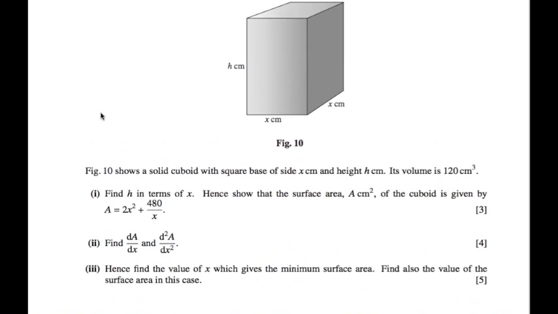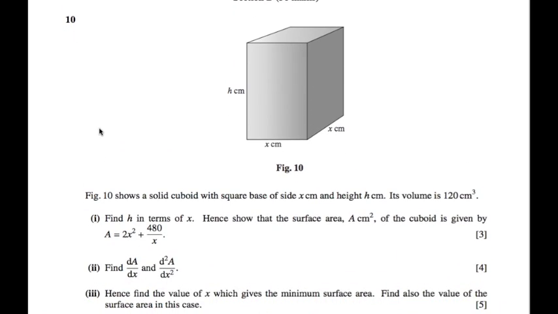Question 10. So on section B, figure 10 shows a solid cuboid with a square base x, height h, its volume is 120 centimeters cubed. Find h in terms of x. Hence show the surface area of the cuboid is given by this. So you can feel this gearing up to be an optimization question when they start getting you to find formulae for things just in terms of one variable.